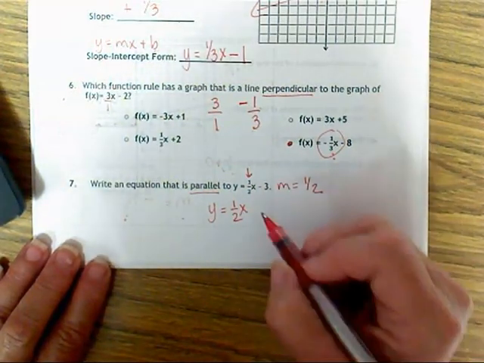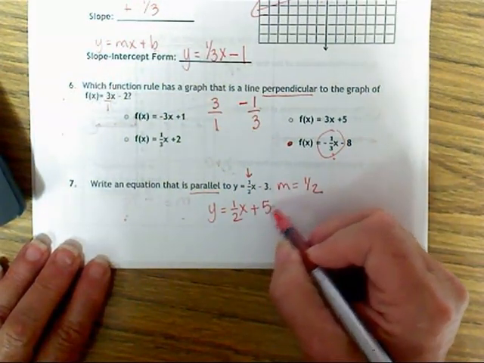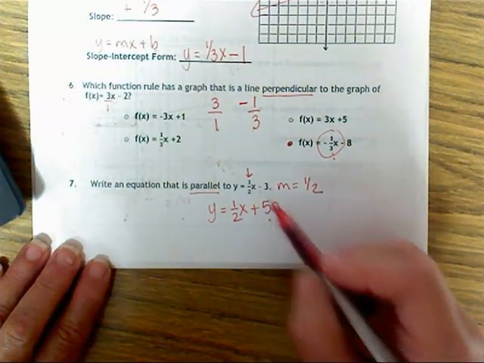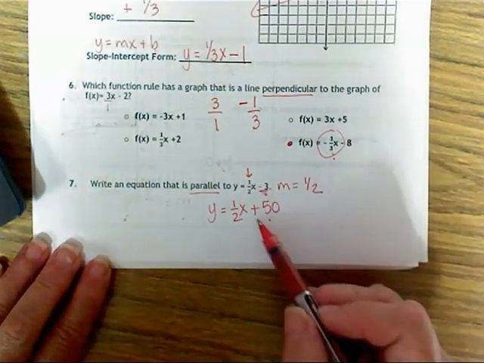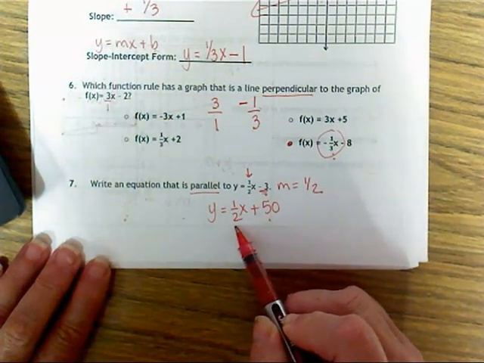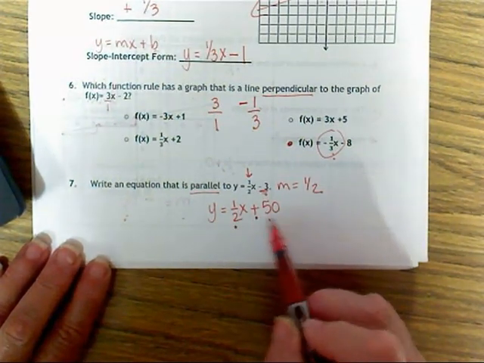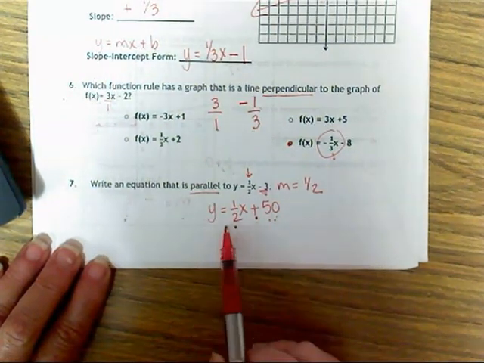Mine can be anywhere I want. I can put my favorite number. The only number I couldn't put is the exact same as what I already had. So as long as you have the slope of 1/2 and anything beside minus 3 right here, your line is parallel.